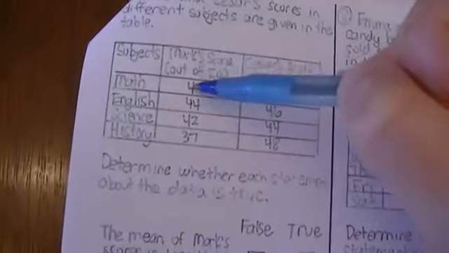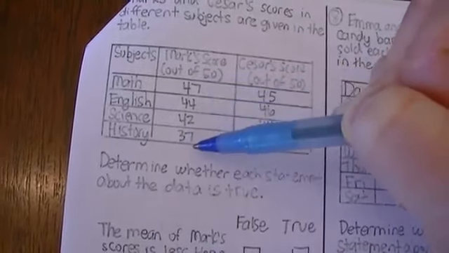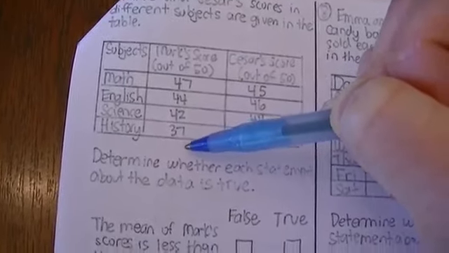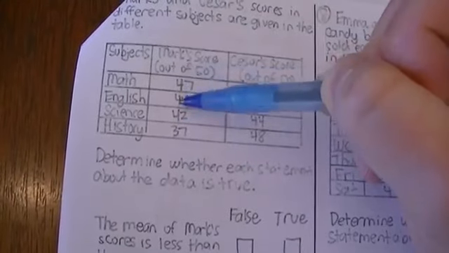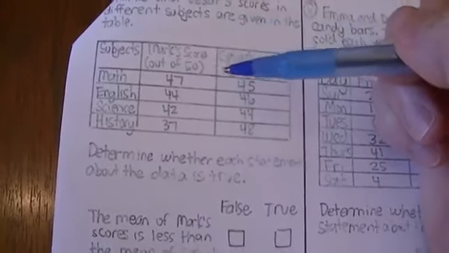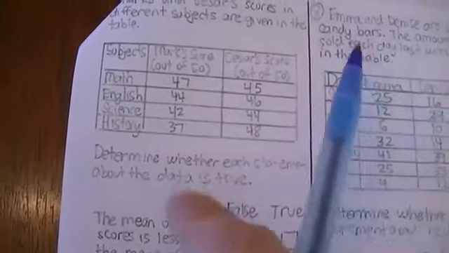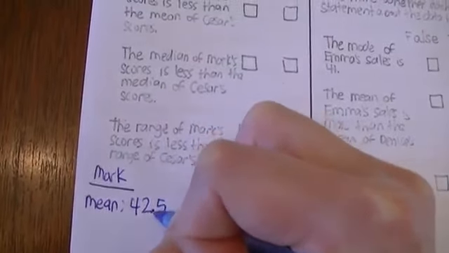So a mean is you add up all the numbers. So add those up right now. And then press equals. And then you take that number and divide it by how many there are. So take that total and divide it by 1, 2, 3, 4. Divide it by 4. And you're going to do that yourself, okay? So check and see if you're right. The mean that I got, unless I'm wrong, is 42.5 for Mark.